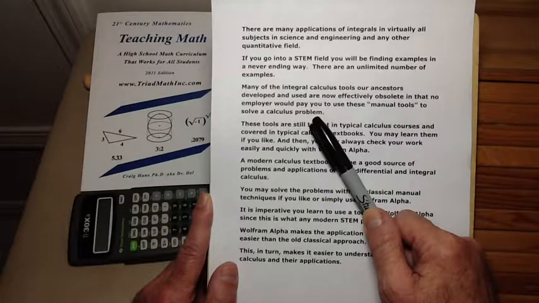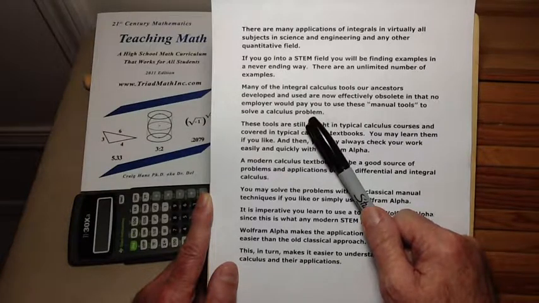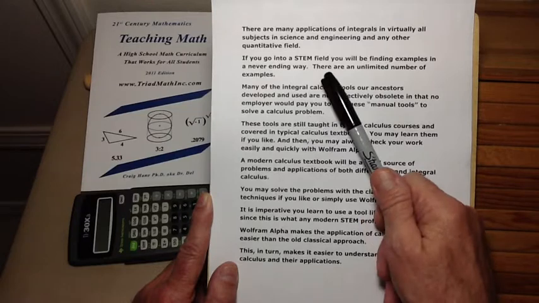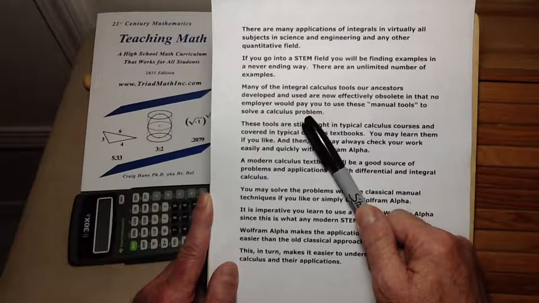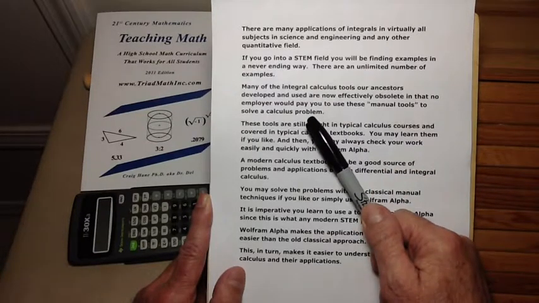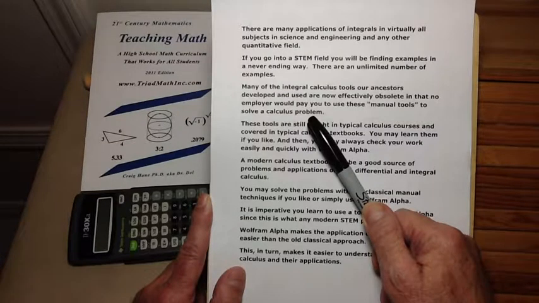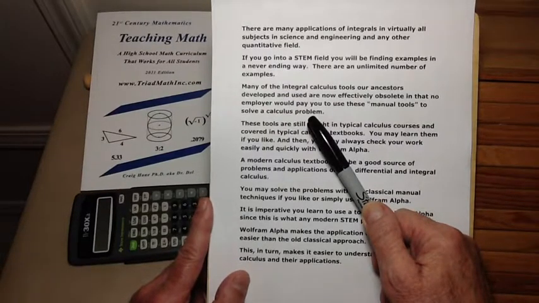Many students that wanted to study science and engineering and other STEM subjects simply couldn't get through the techniques of integration course in calculus. Now, that's no longer the case. Wolfram Alpha is going to enable you now to use these techniques very, very quickly and easily.